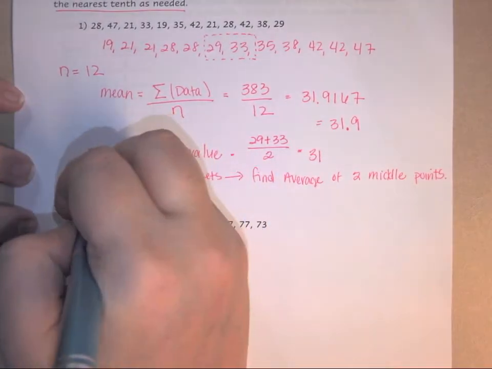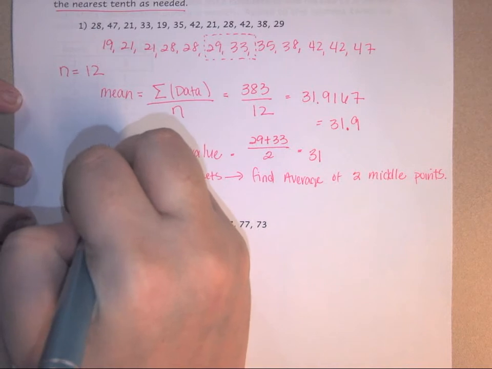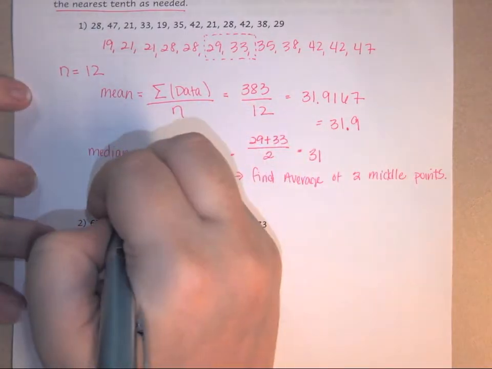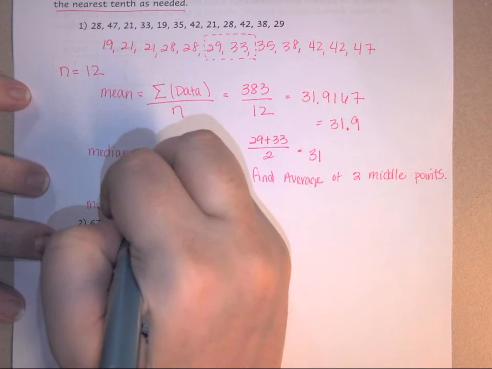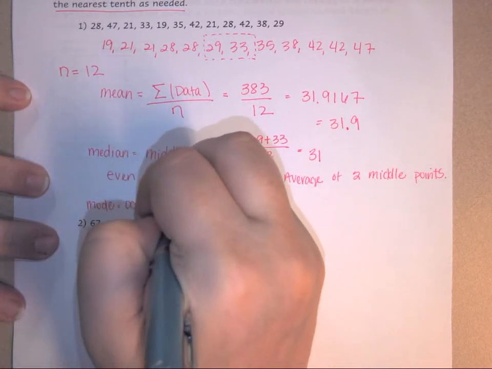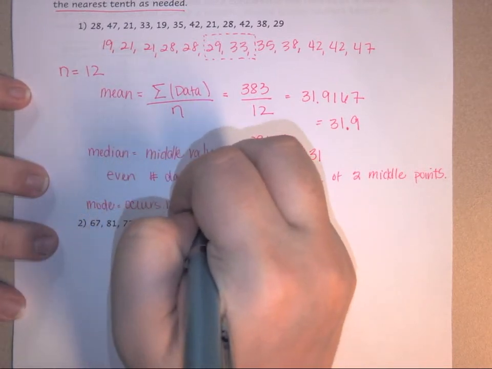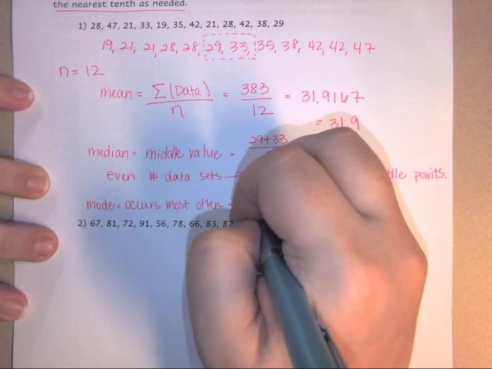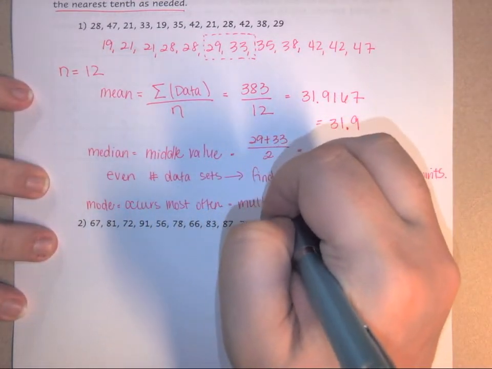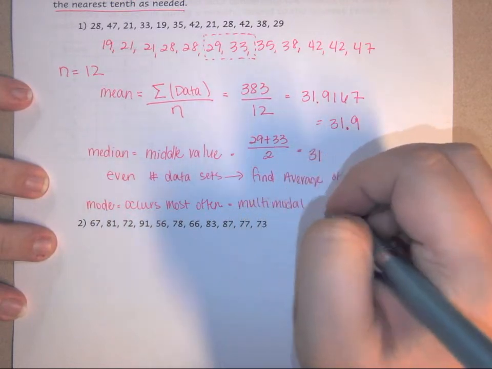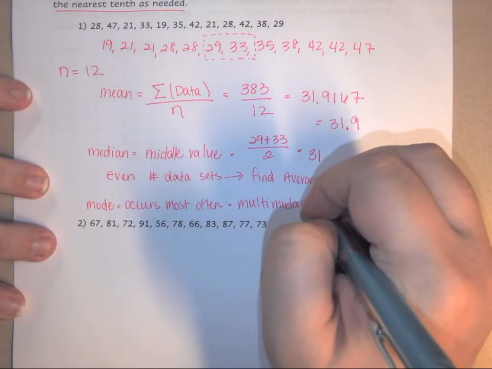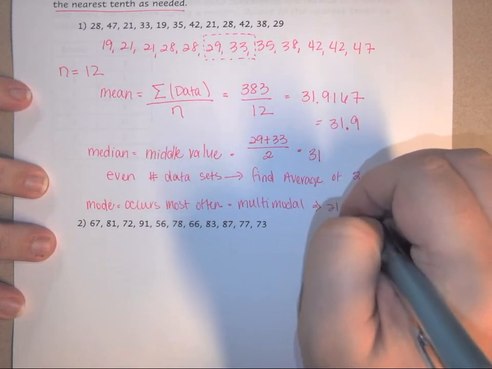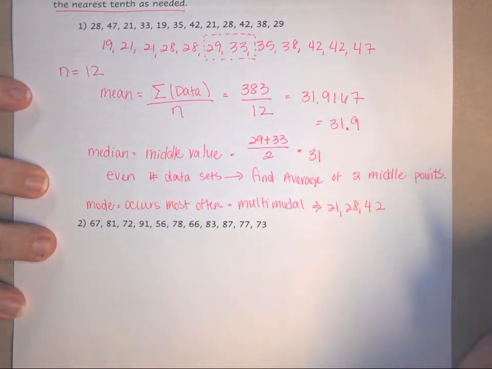Now the last thing that we have is the mode. The mode is going to be what occurs most often. In this case, we have a multimodal mode, and these are going to be the values 21, 28, and 42.